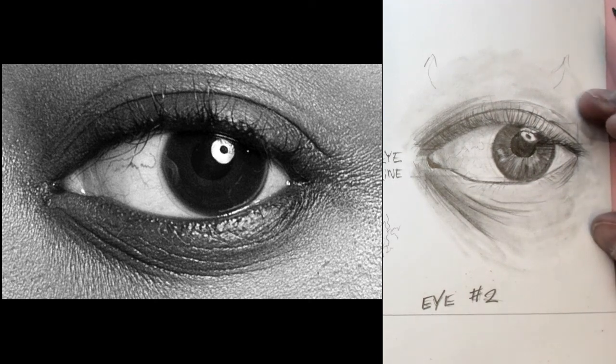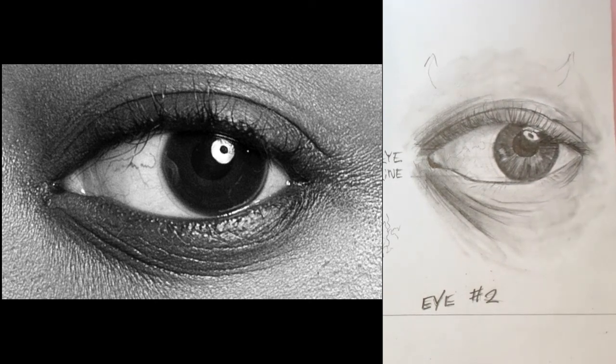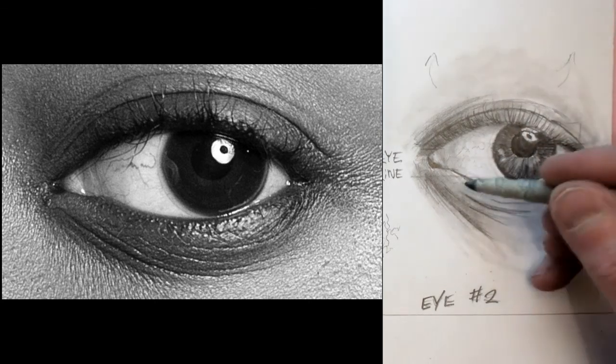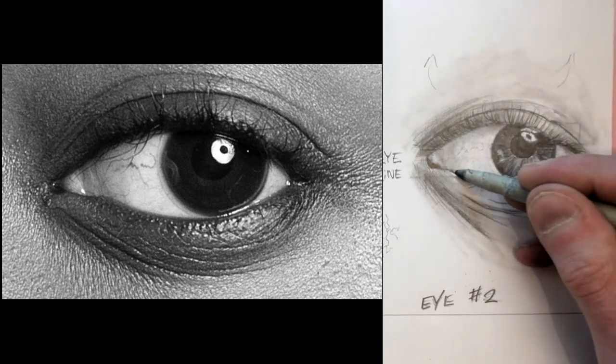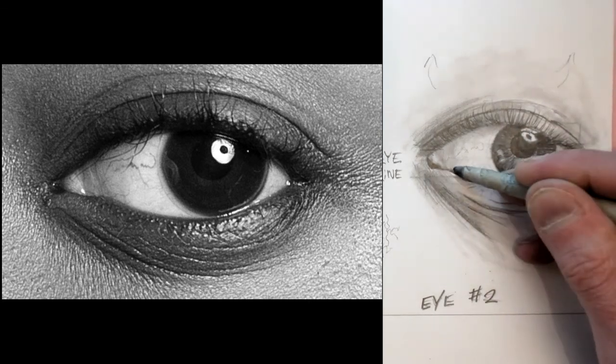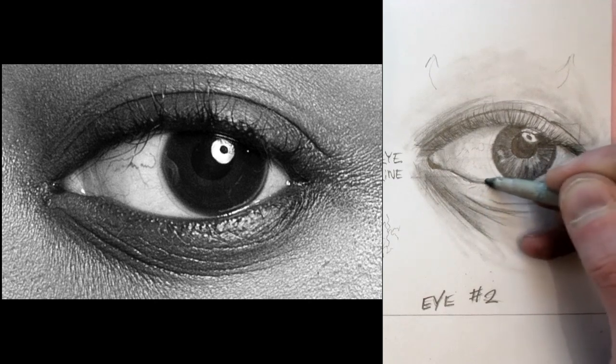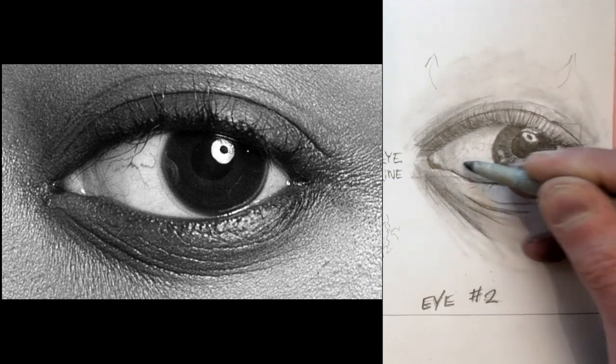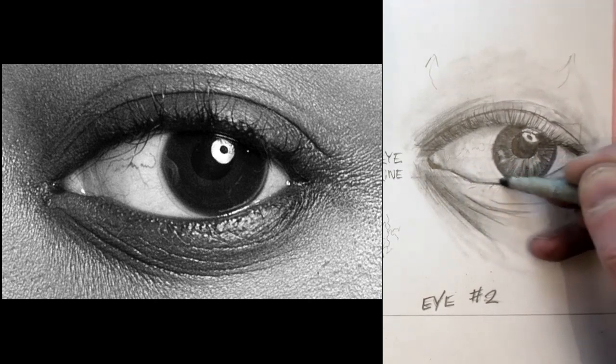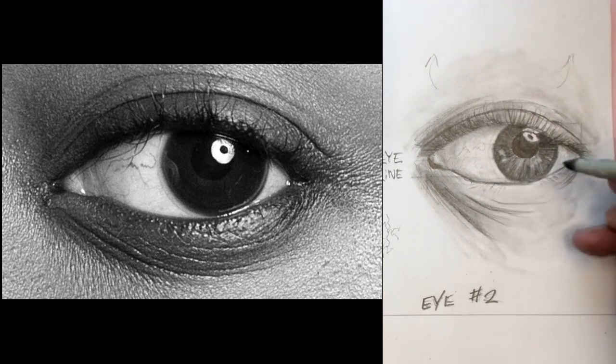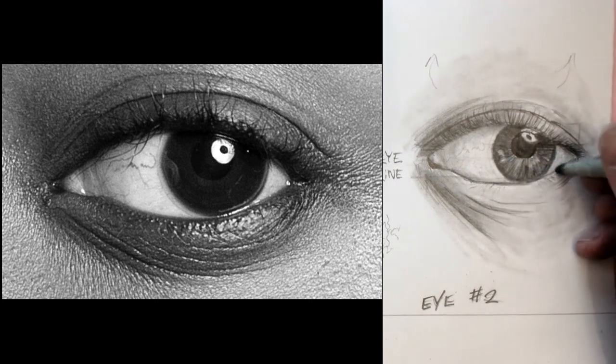As you're working with this eye, just notice the little changes and nuances that you'll want to add to make this eye look a little more realistic. All these small details really do add to the eye and how interesting it is.